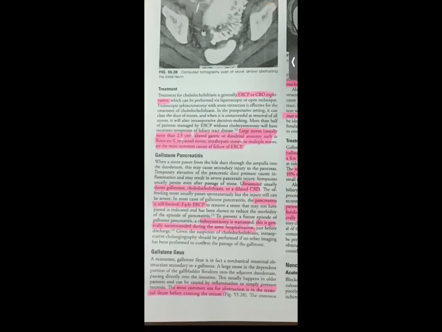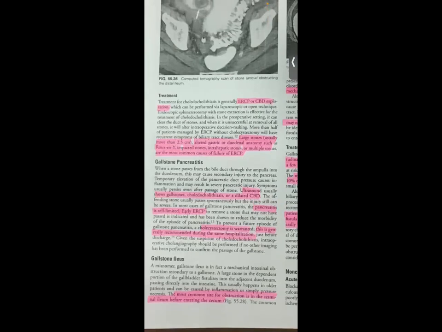So next, gallstone pancreatitis. Gallstone pancreatitis also we can suspect using ultrasound. Ultrasound showing gallstones or choledocholithiasis with a dilated CBD in patients having pancreatitis.